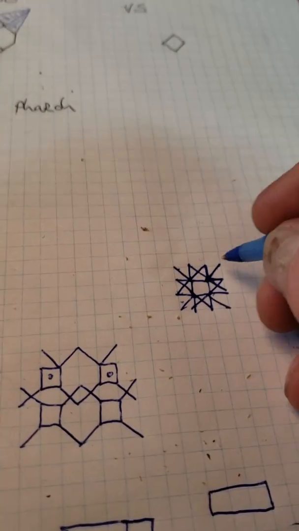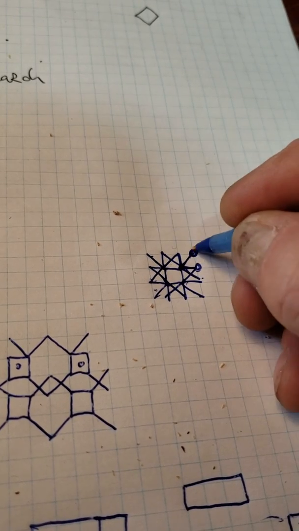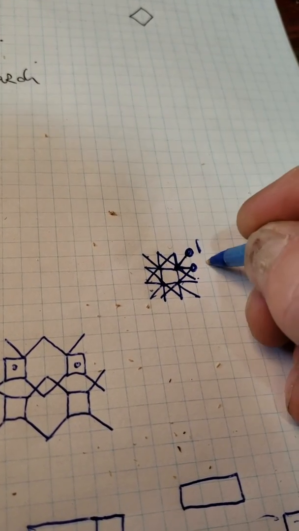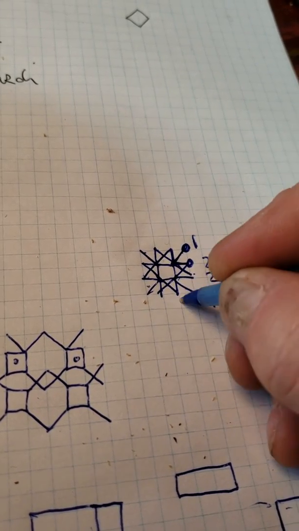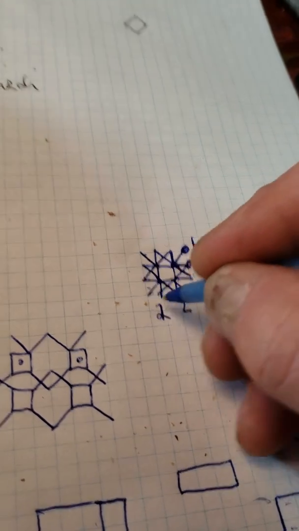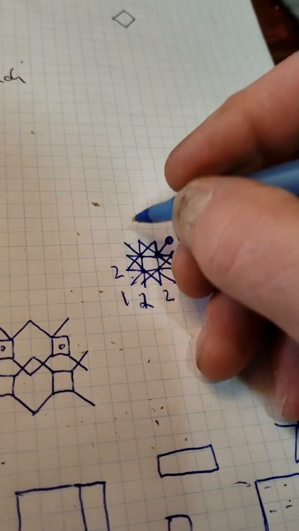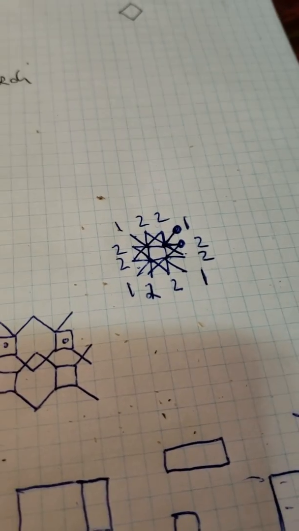Right? So how many lines did I end up with? 1 here, 2 here, 1 here, 1, 2 lines join. 2 lines join, 1 line. 2 lines join, 1 line. 2 lines join, 2 lines join, 1 line. 2 lines join, 2 lines join.